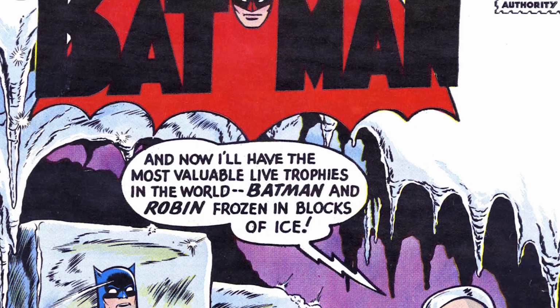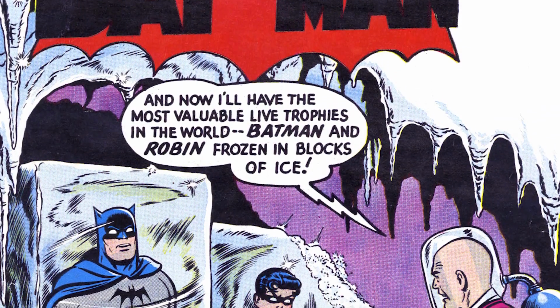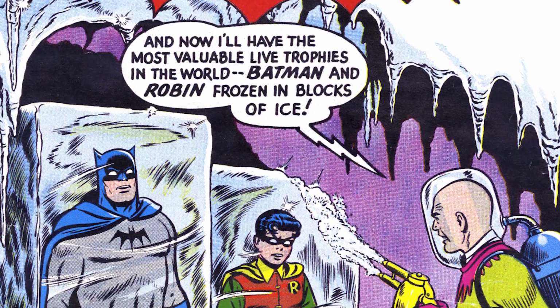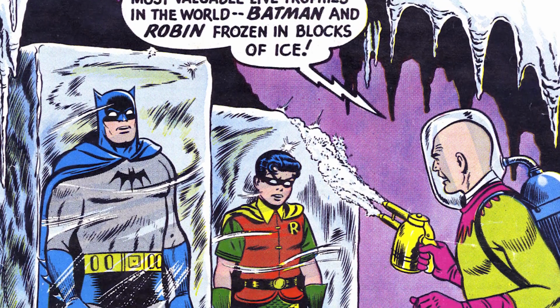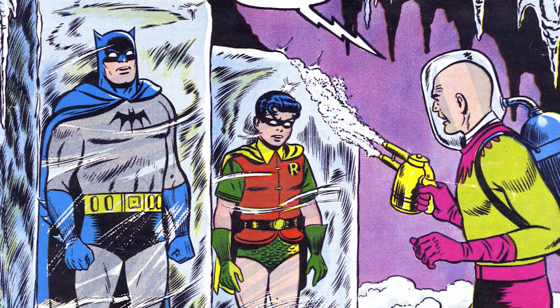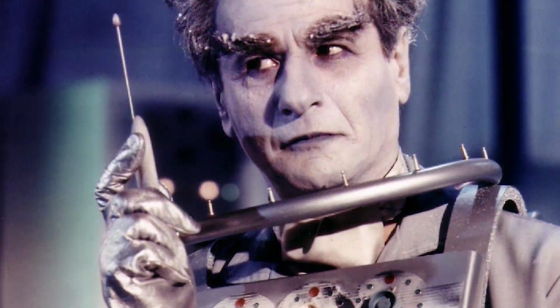Mr. Freeze first appeared in Batman number 121 and was created by Bob Kane, David Wood, and Sheldon Moldoff as Mr. Zero. He was originally a pretty gimmicky character and was later revitalized in the 60s TV series where he was played by various actors.